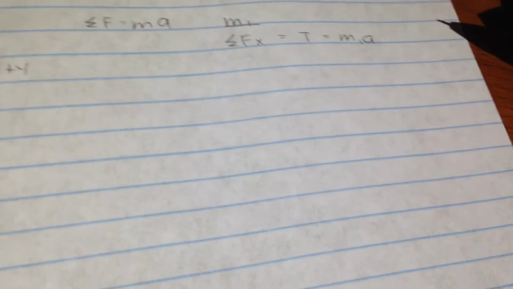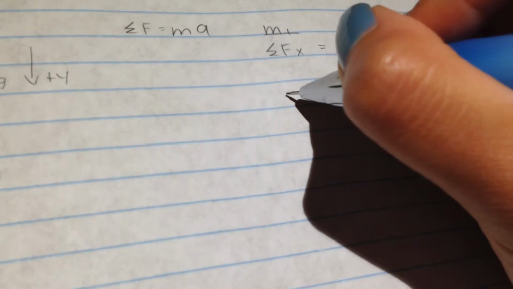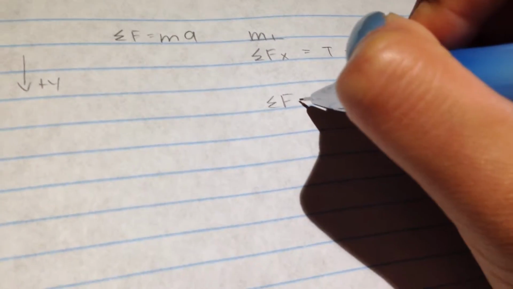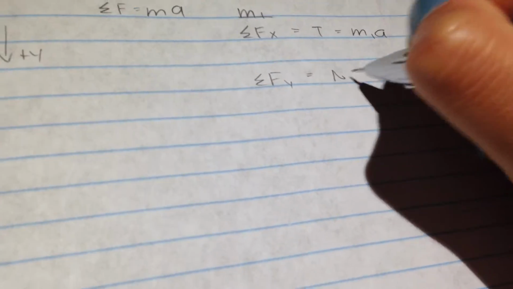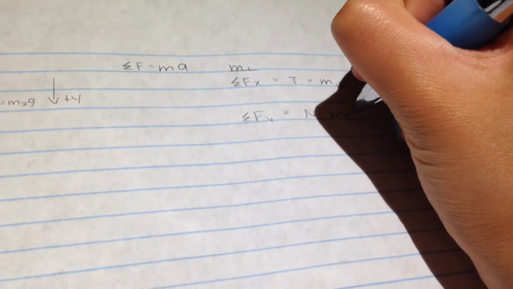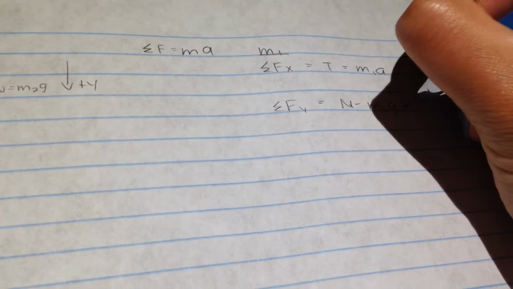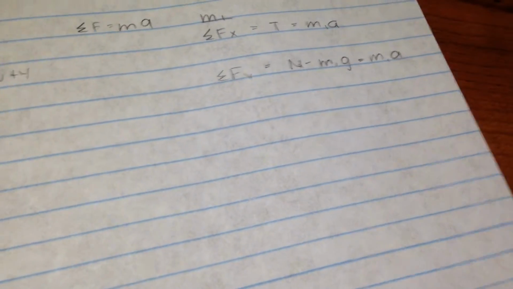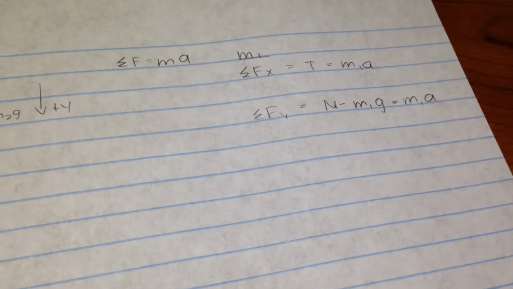And then you can't really do much there, so you move on to the y-axis. The sum of the forces in y equals normal force minus m1g equals mass 1 times acceleration. And then you can't really do much there either, so you move on to M2.